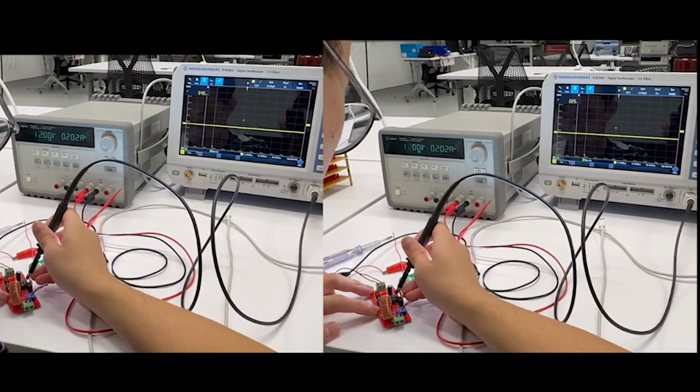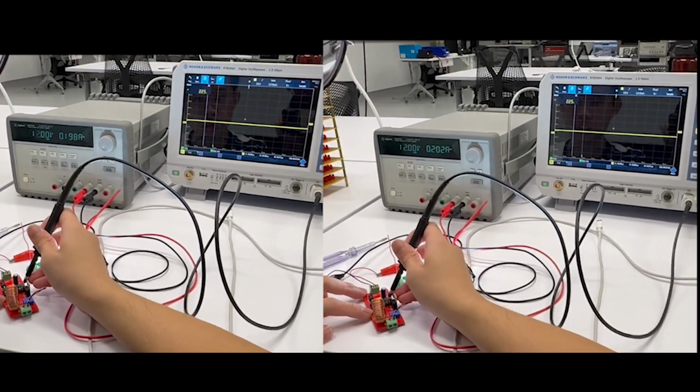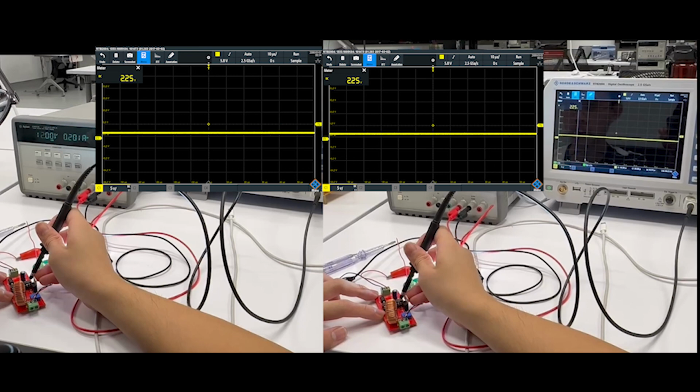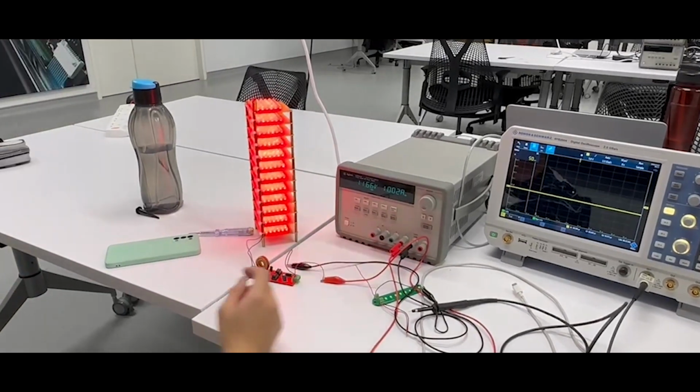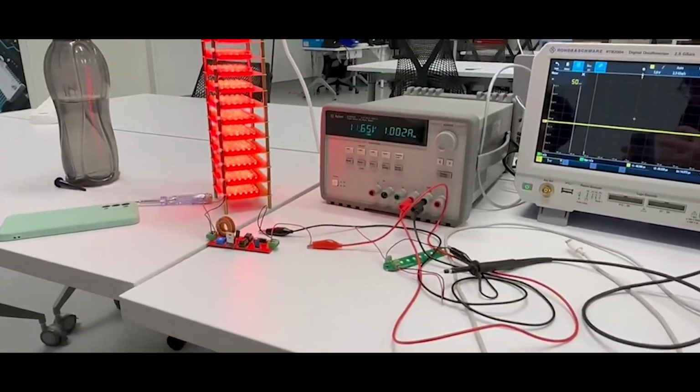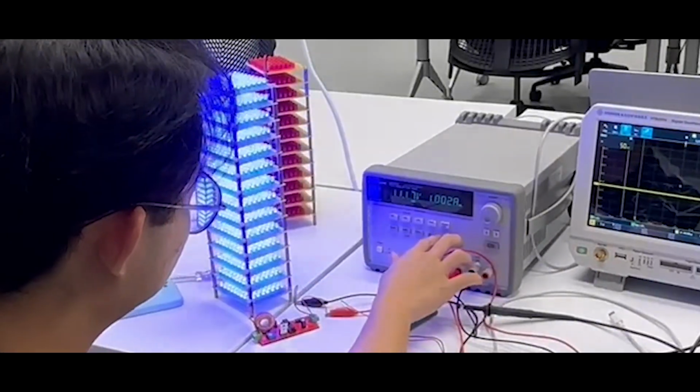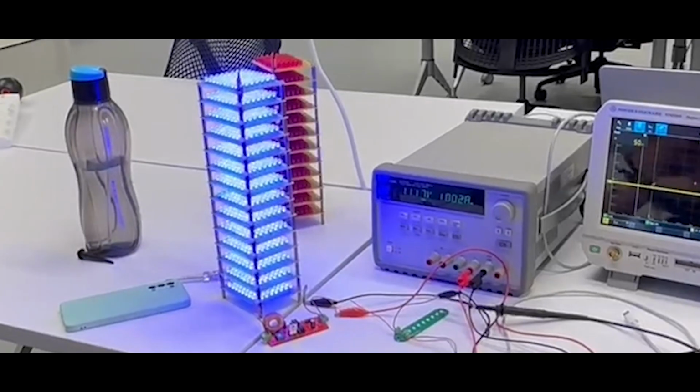Next is the comparator. As seen here, when comparing both waveforms, they are the same, which matches the comparator mode. And this is the testing of the red LED tower and the blue LED tower that almost blinded our group member.